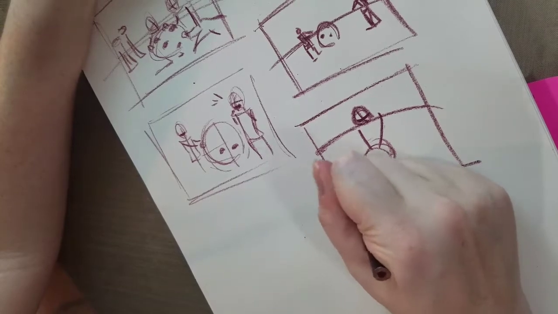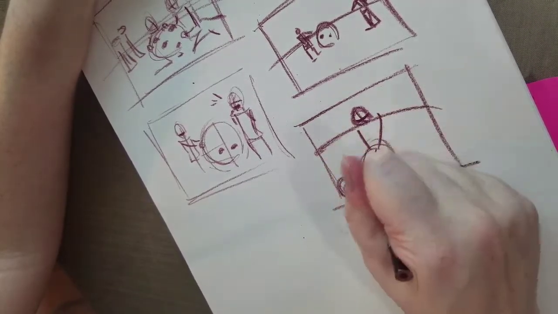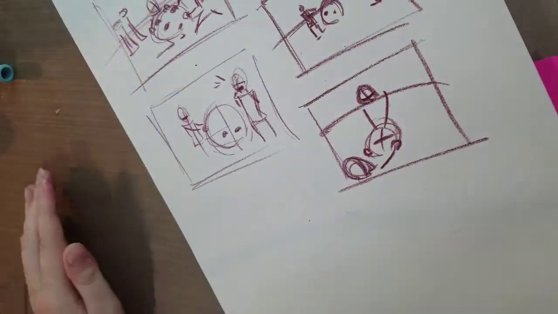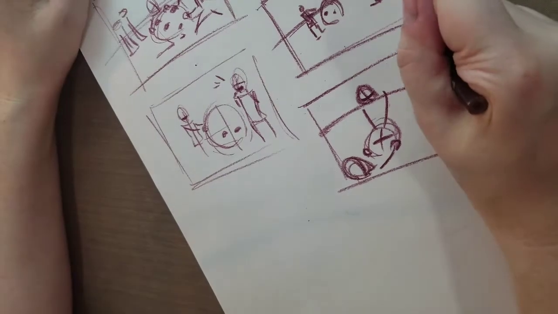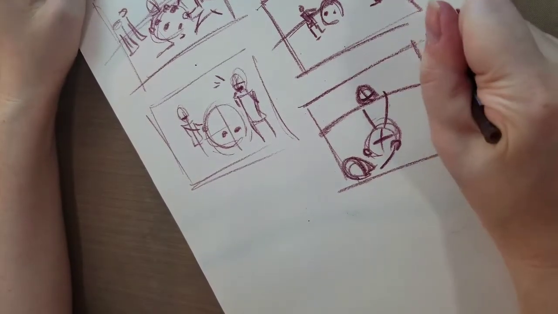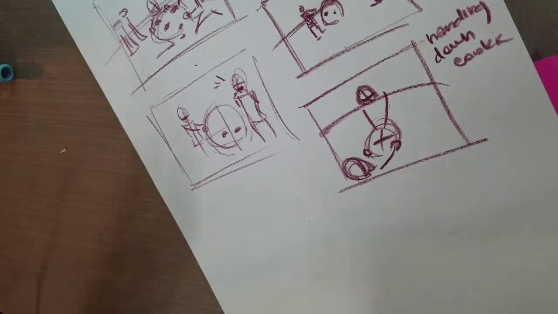And here's a really silly one that probably won't work, of him handing down a cookie and she's grabbing it, and that's probably way too scaled in. But it's much more visually interesting than some of these because there's more action going on, it's more dynamic.